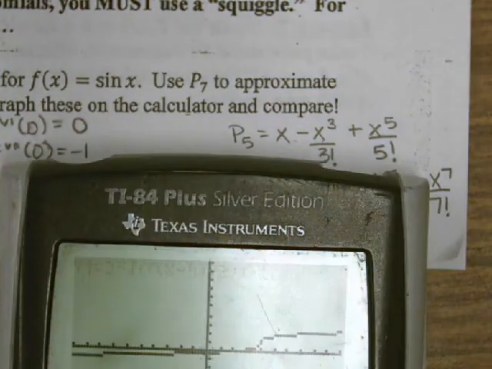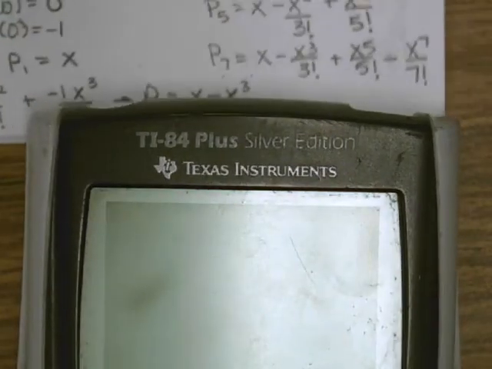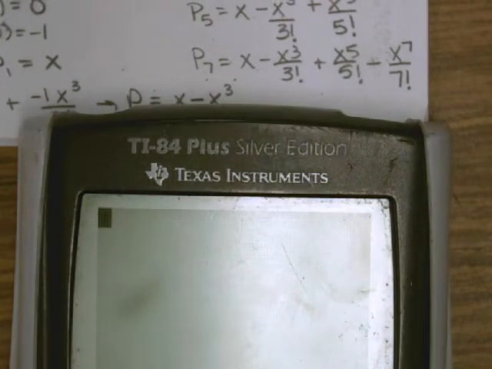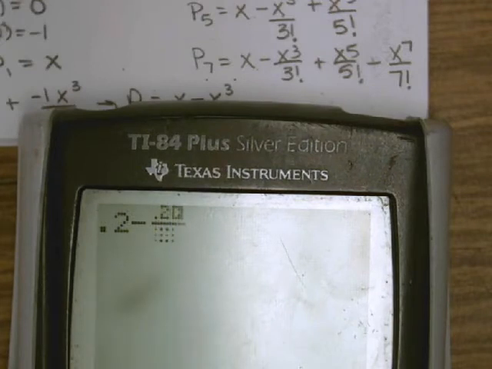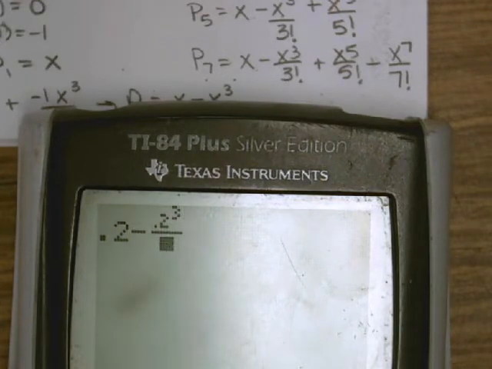We're going to go ahead and plug this in on our calculator. So I'm going to say I've got 0.2 minus 0.2 to the third divided by 3 factorial.